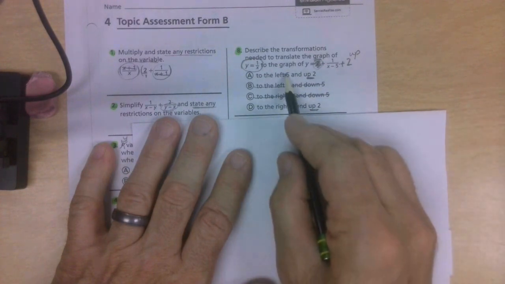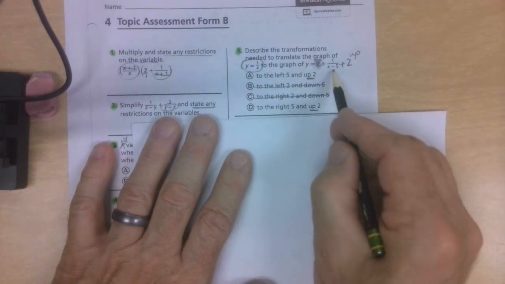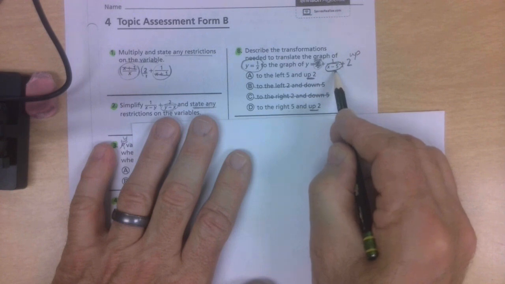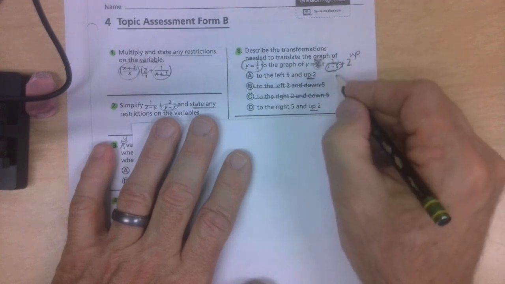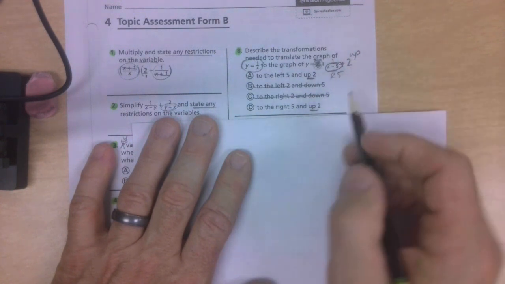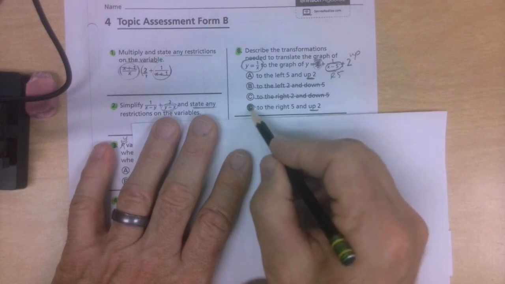Now, which one of these is correct? Left 5 or right 5? Well, x minus 5 has always been and will always be right 5. So that is letter D.